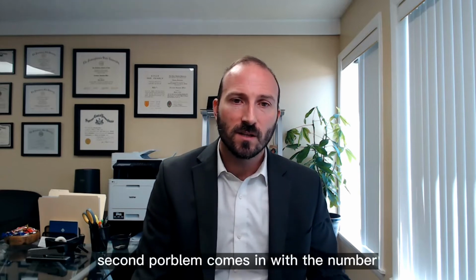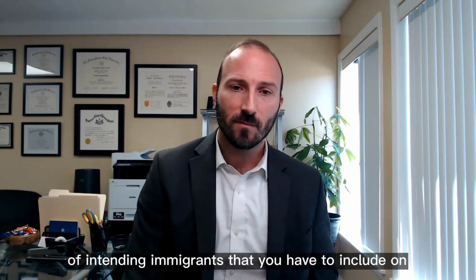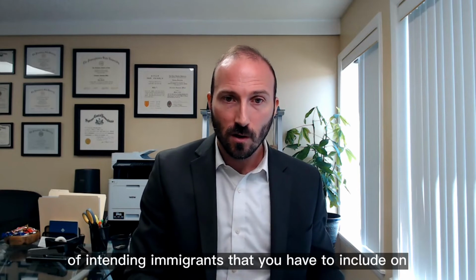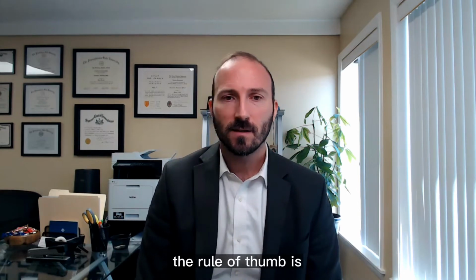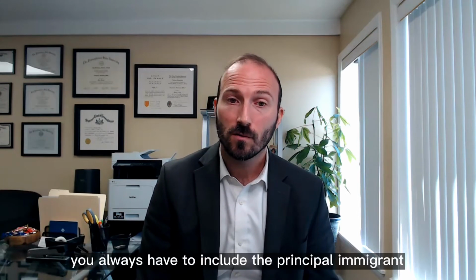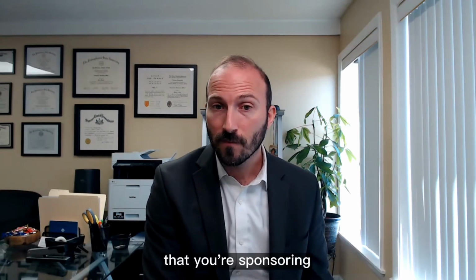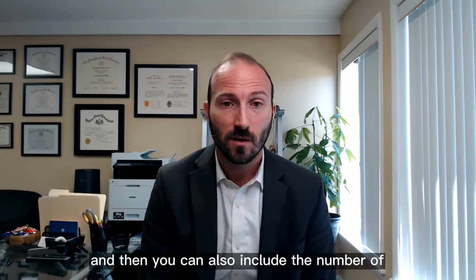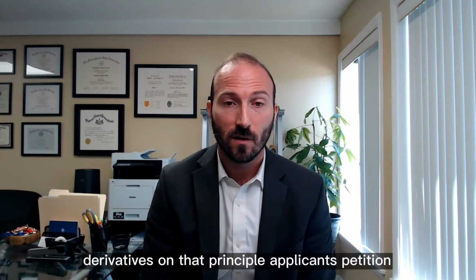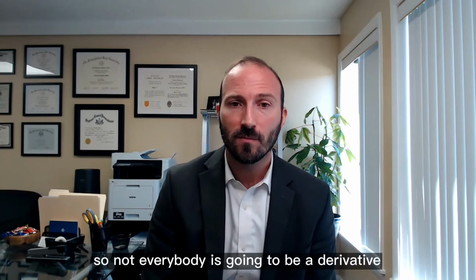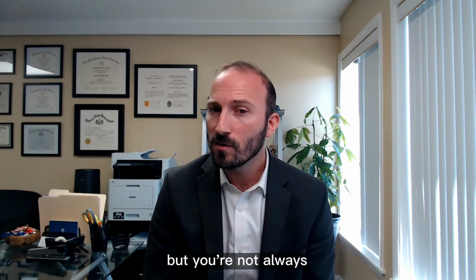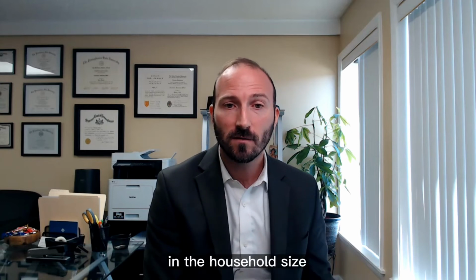Second problem comes in with the number of intending immigrants that you have to include in the household size. The rule of thumb is that you always have to include the principal immigrant that you're sponsoring. And then you're also going to include the number of derivatives on that principal applicant's petition. So not everybody is going to be a derivative. A derivative is a spouse and child, but you're not always going to include spouse and children in the household size.